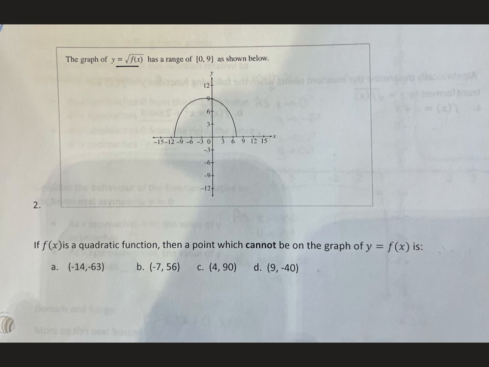If f of x is a quadratic function, so that's a parabola on the graph, then a point which cannot be on the graph of y equals f of x. Now we're given the square root of f of x, so why don't we turn it back into the original function by doing the opposite. So to get f of x, we're going to take the root of f of x that we were given and square it.